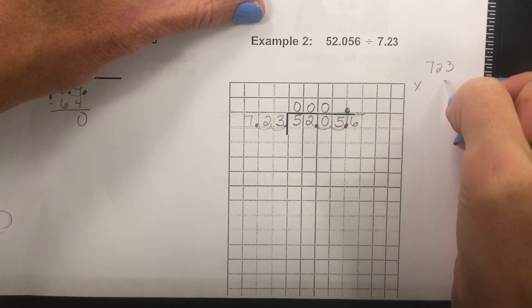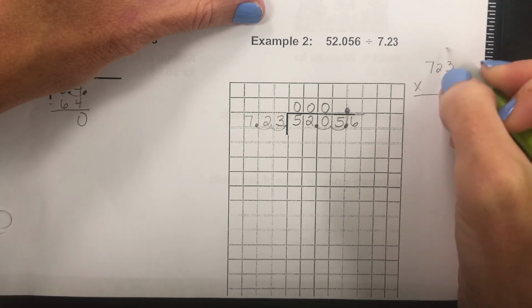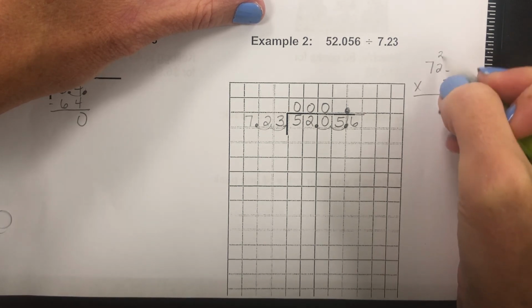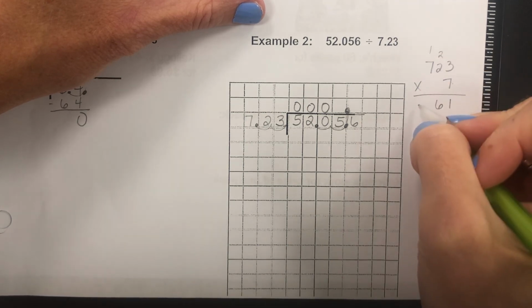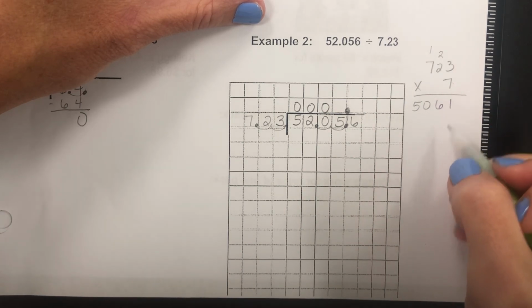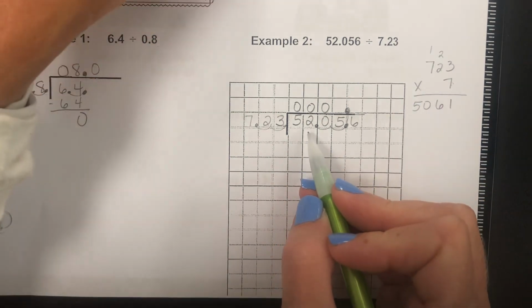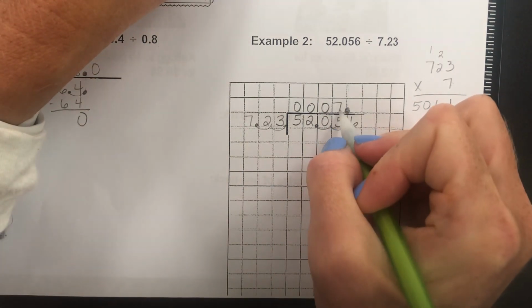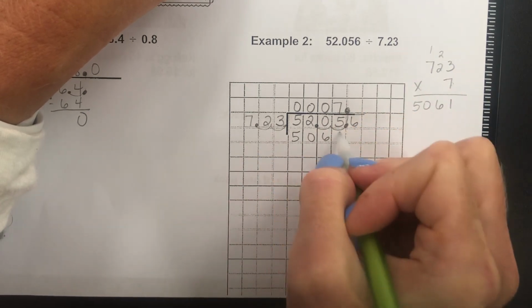Let's try 6, so it's 7. Let's try 7 times. 3 times 7 is 21. Carry my 2. 7 times 2 is 14. Plus 2 is 16. 7 times 7 is 49. Plus 1 is 50. I know 8 times would be too much because 8 times 7 is 56. That's more than 52. So I'm going to put a 7 up here. 7 times 723 was 5,061.